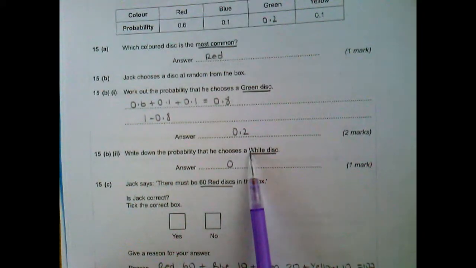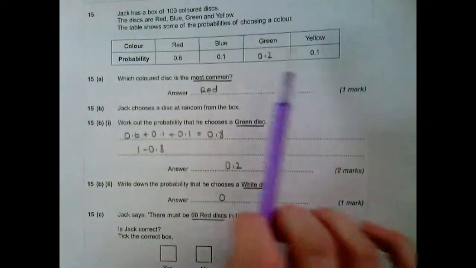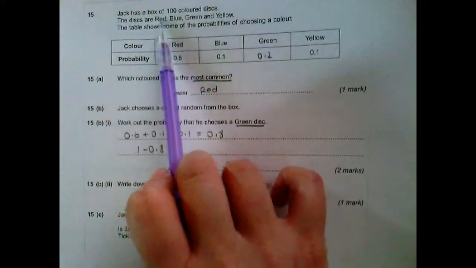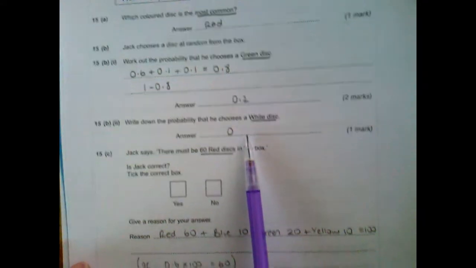Write down the probability that he will choose a white disc. There are no white discs. It tells you up here that it's just red, blue, green and yellow, so the chance of you picking one out that's white, it ain't gonna happen, so 0.